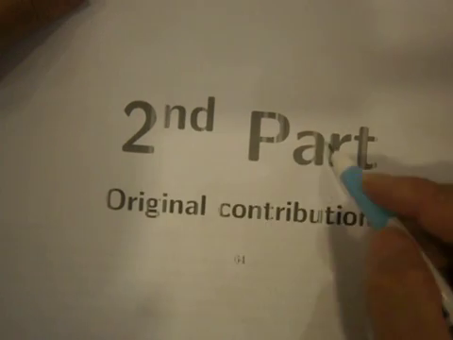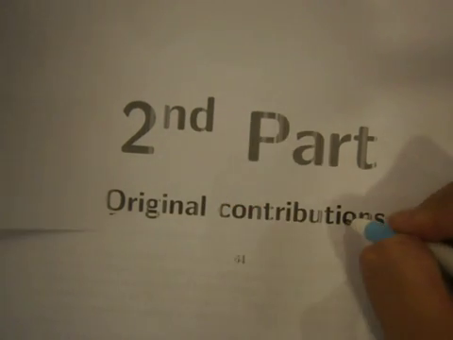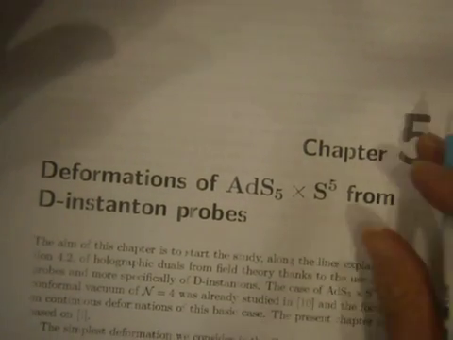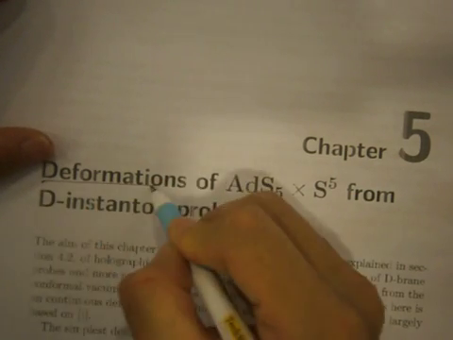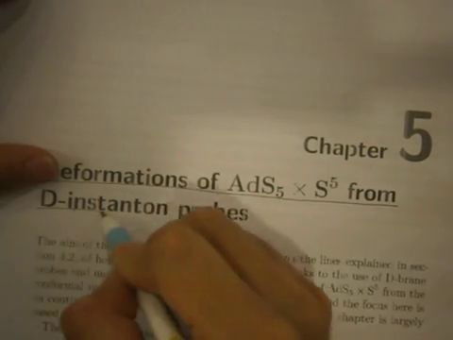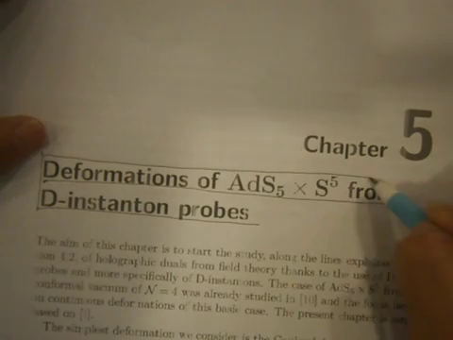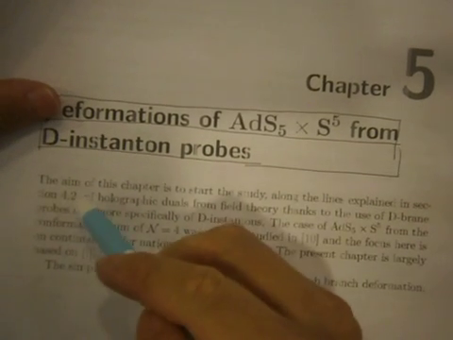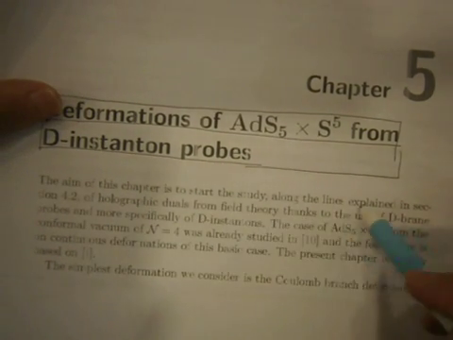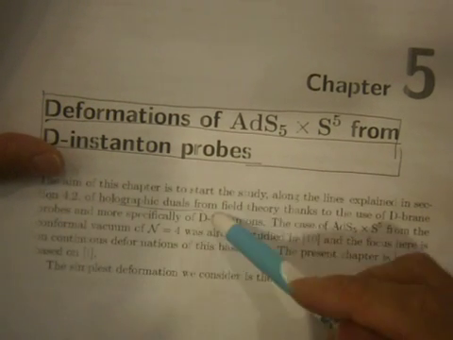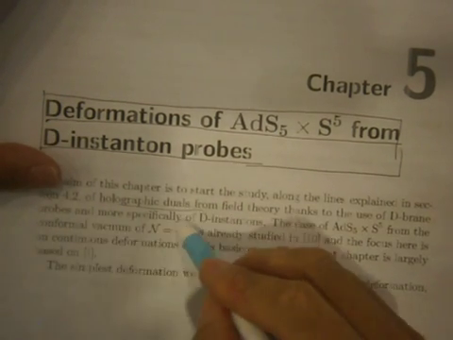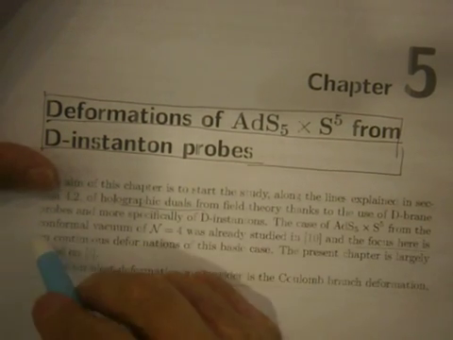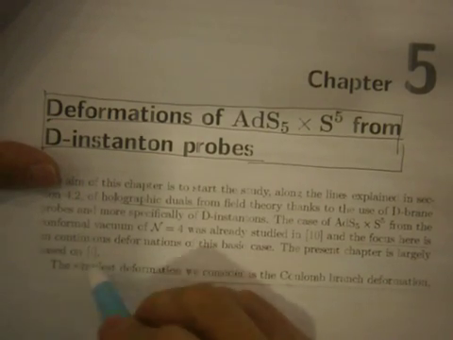続きましてセカンド2オリジナルコントリビューション何なんでしょう。題名はチャプター5 Reformation of ADS S5 of the D instance probe というのが題名です。The aim of this chapter is to study along line expanded section the holographic dual the field of since the user deform problem must specific the instant in case the form is the conformal vacuum already studied, focus continue deformation based program.